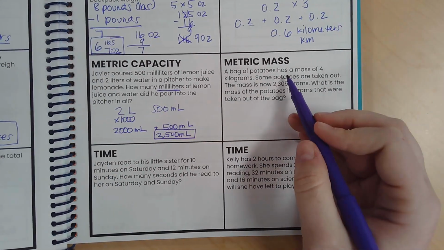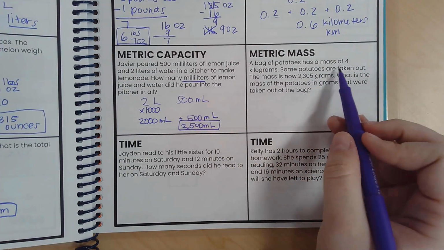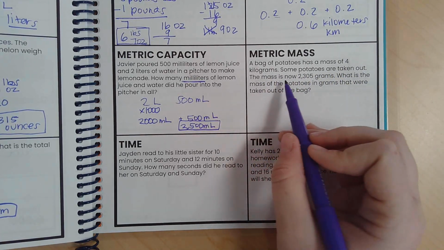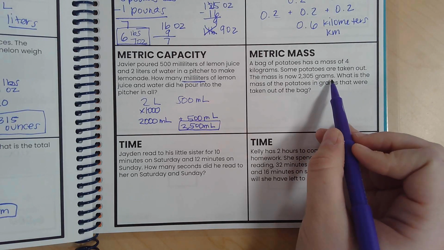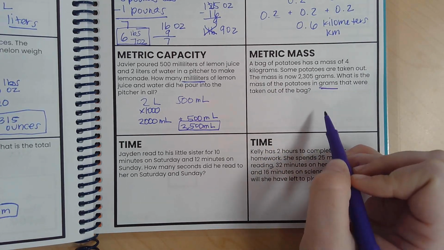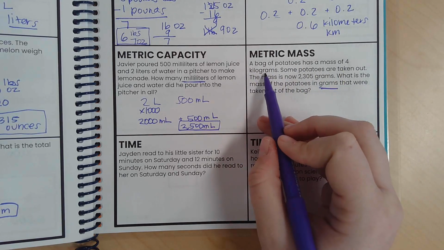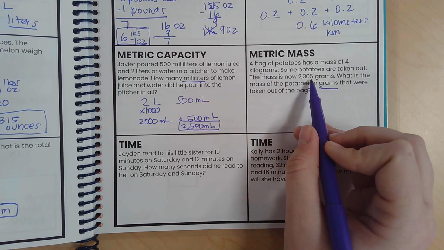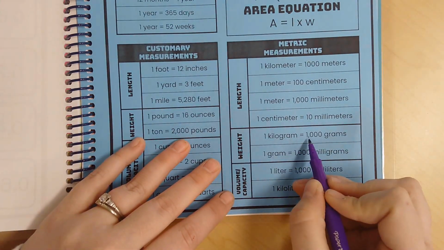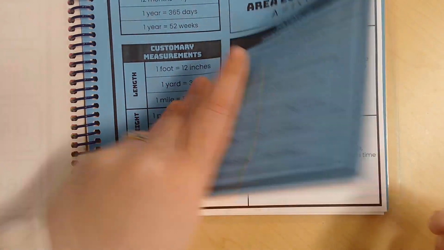Okay, metric mass. A bag of potatoes has a mass of 4 kilograms. Some potatoes are taken out. The mass is now 2,305 grams. What is the mass of the potatoes in grams that were taken out? So the bag had 4 kilograms. We want to get it to grams. So if we're going back over here, 1 kilogram is 1,000 grams, okay?